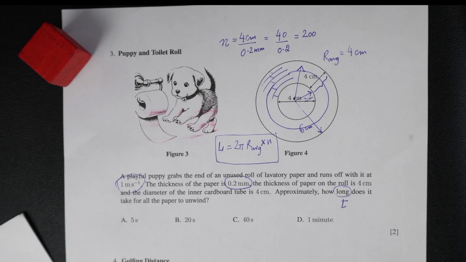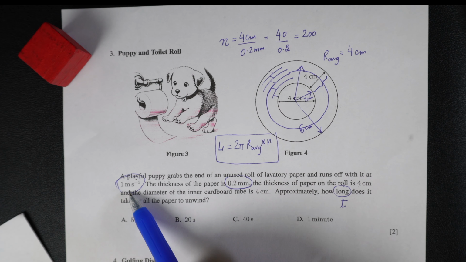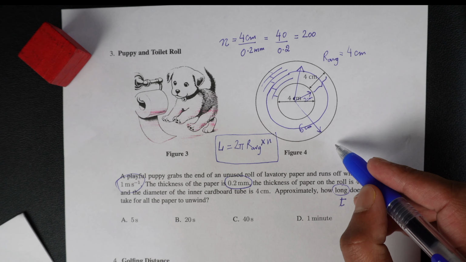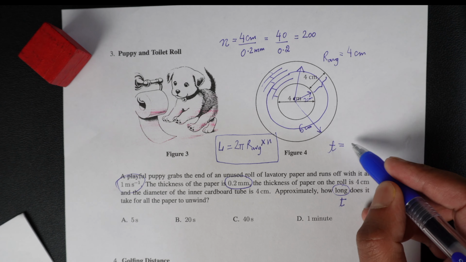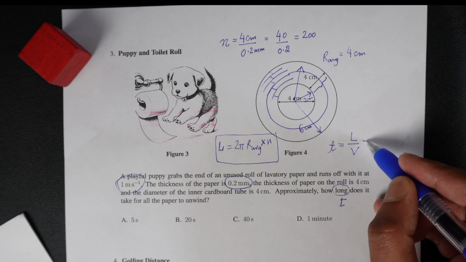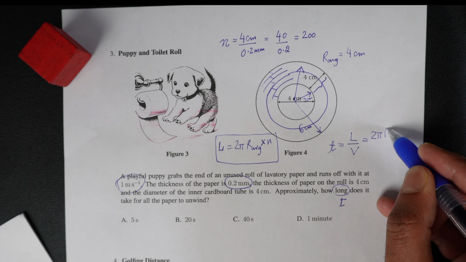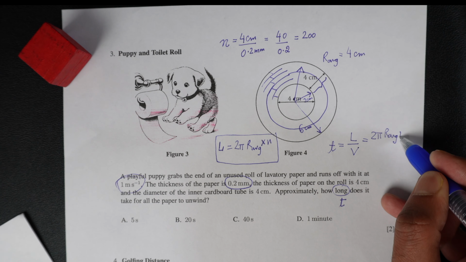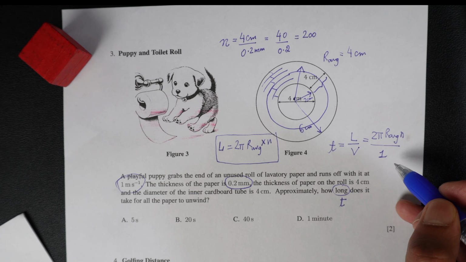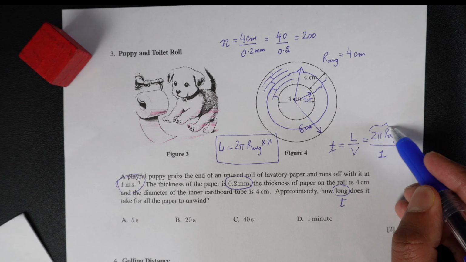Now, our puppy takes away a meter every second. So how many seconds would we have? Well, all we have to do is take the time. It turns out to be L over the speed. Now L is 2 pi r average times n, over the speed, which is 1.